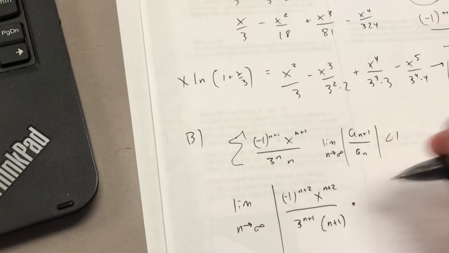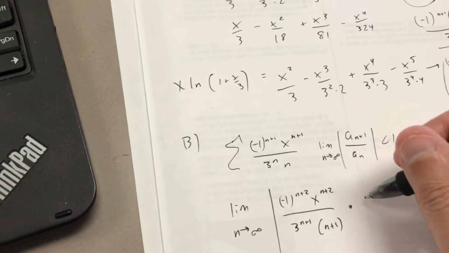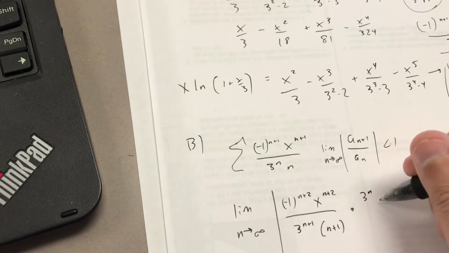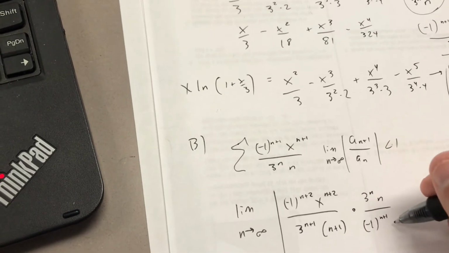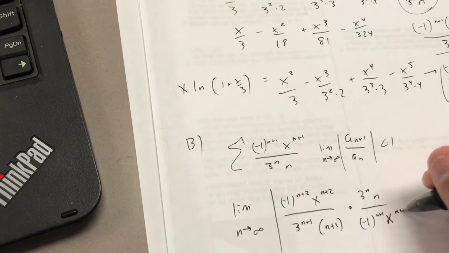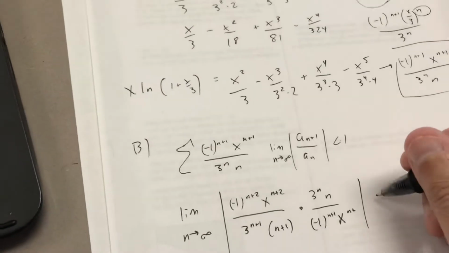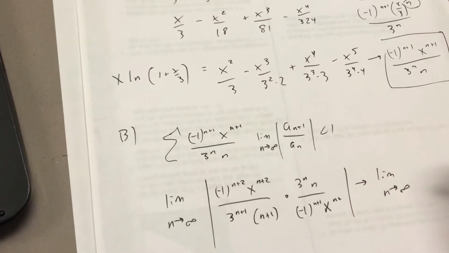I'm going to multiply by the reciprocal of a sub n, and so that'll end up being 3 to the n times n on top, a -1 to the n plus 1 times an x to the n plus 1 on the bottom. We can simplify this. We haven't taken the limit yet, so don't lose your limit notation here.